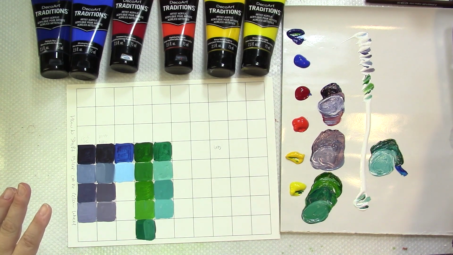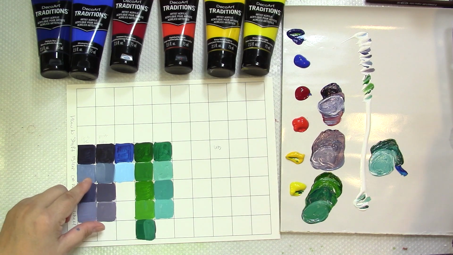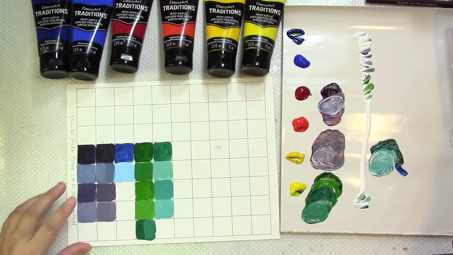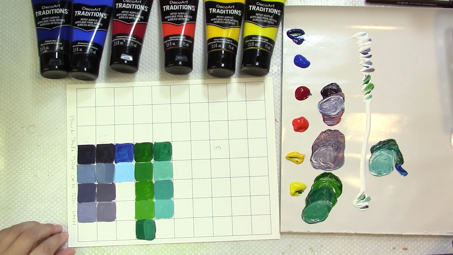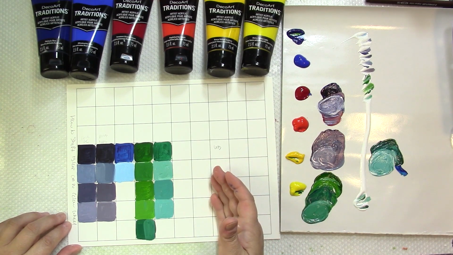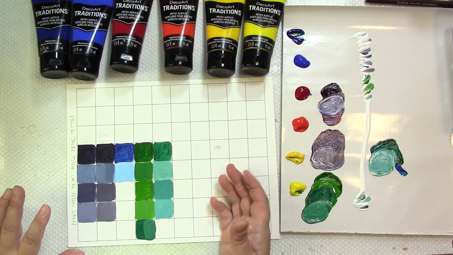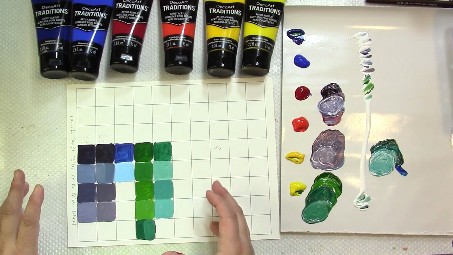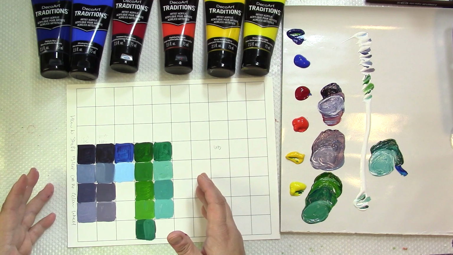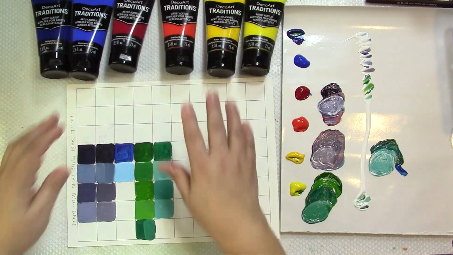It's completely dependent on what blues, what yellows, and what reds you use to come up with all these different mixtures. Think of the money you're saving right now. Typically, back in the olden days when I didn't know anything about color, I would have bought all the colors that I liked, when really all you need is your limited palette.